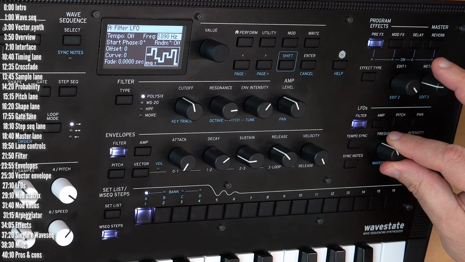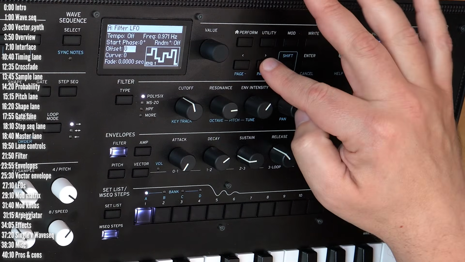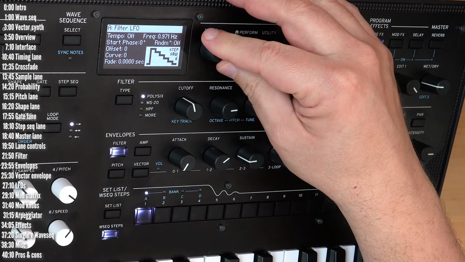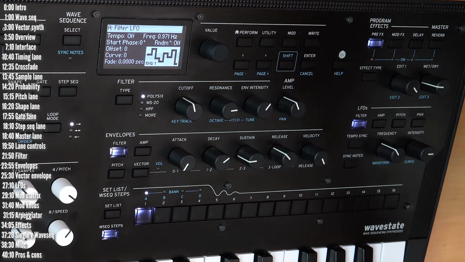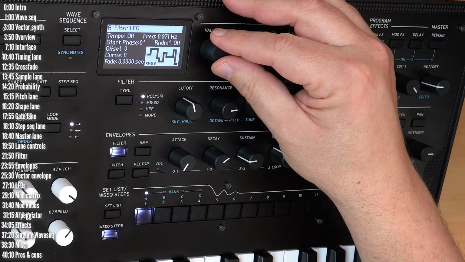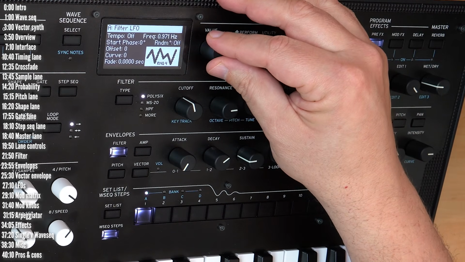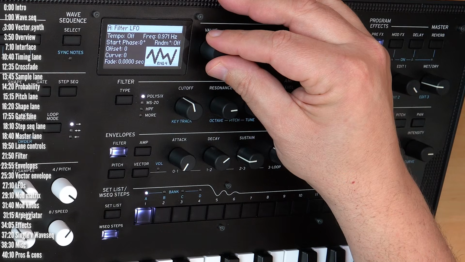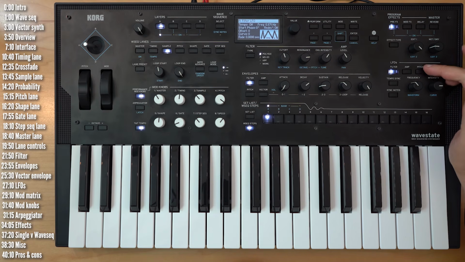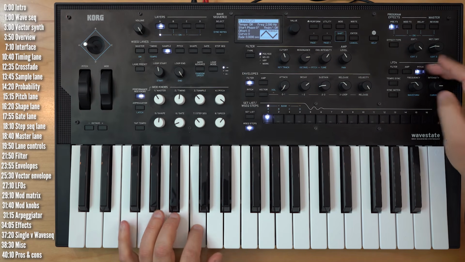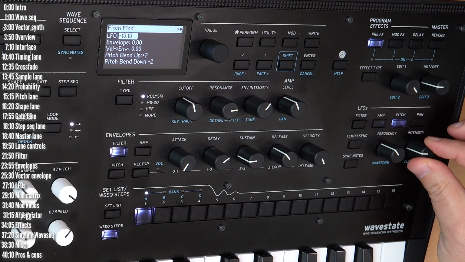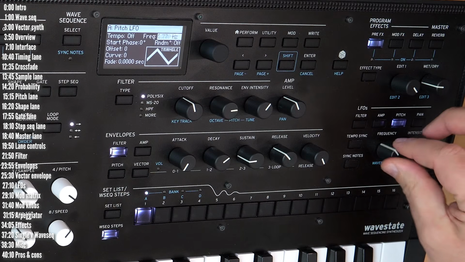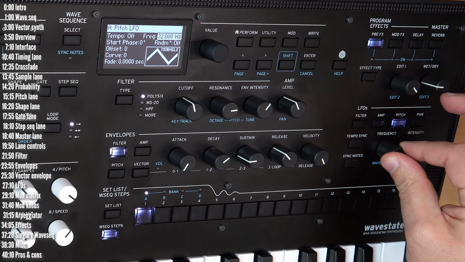Maybe reduce the frequency just a bit. There's random sample and hold with random timing. A few random options and smooth random. You can create vibrato with the pitch envelope, either subtle or not. Doesn't go quite into audio rates, up to 32 Hertz.